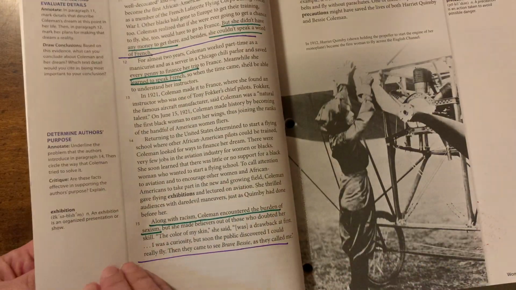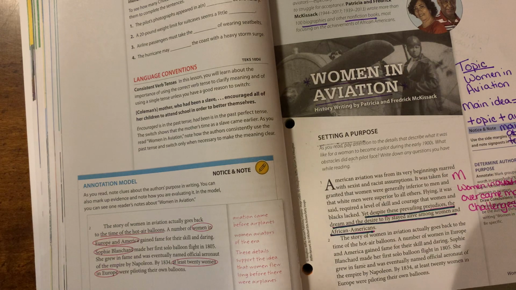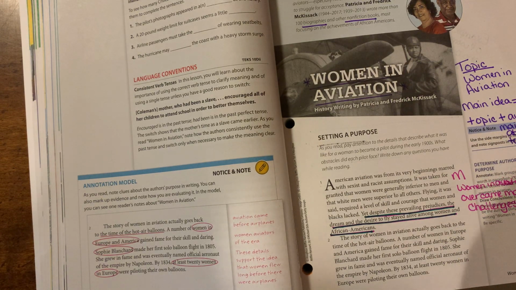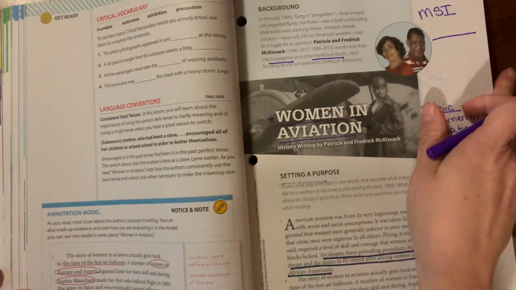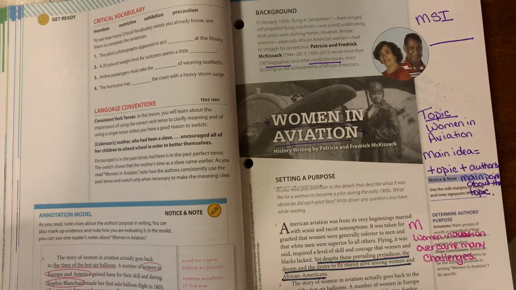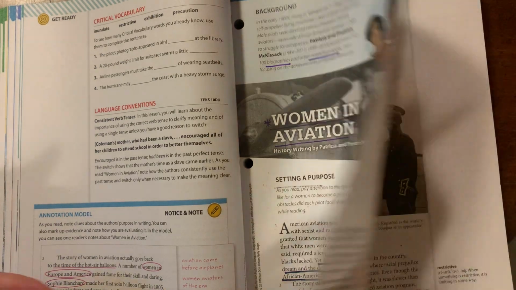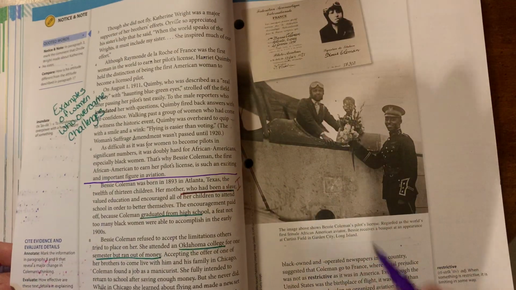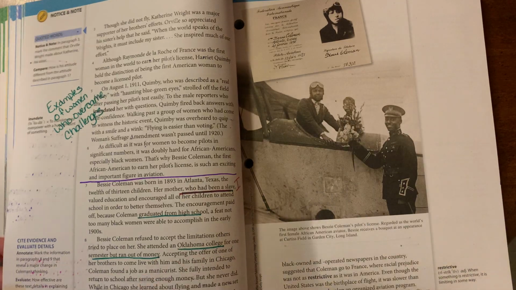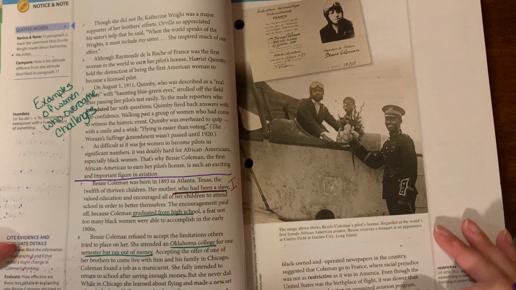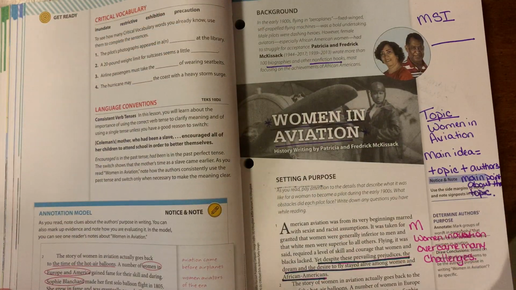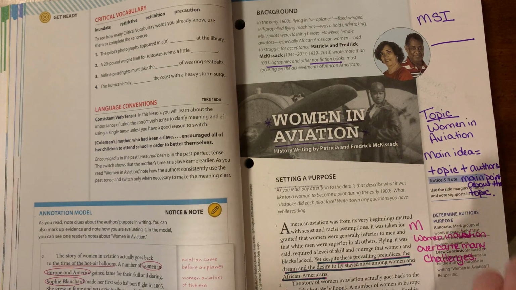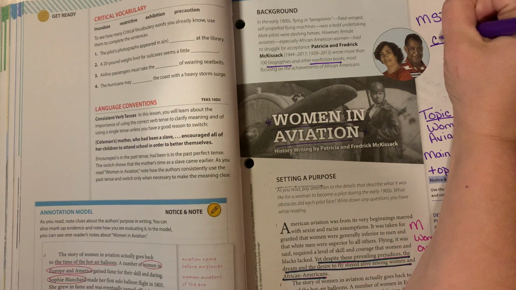So now the last thing that we need to do when we're finished reading an informational text is you have to tell me what type of informational text it is, right? So remember right up here underneath MSI, we put that line so we could tell us what type. Now the first chunk that we read gives us descriptions of many women who were involved in aviation, but the majority of the text is what we're going to go with. And the majority of the text would be chronological, right?